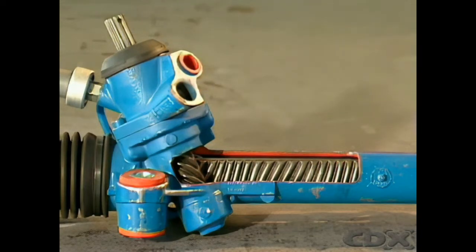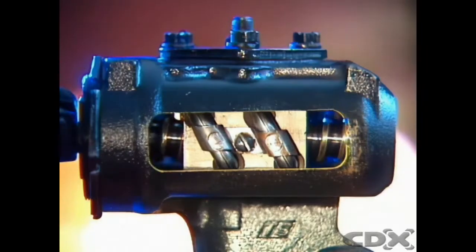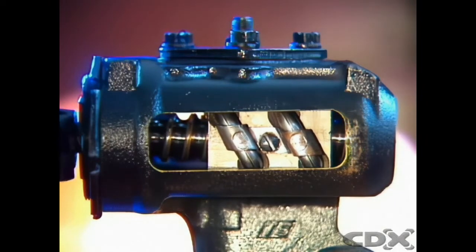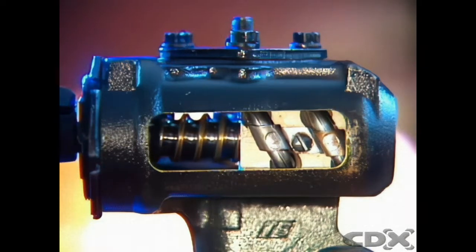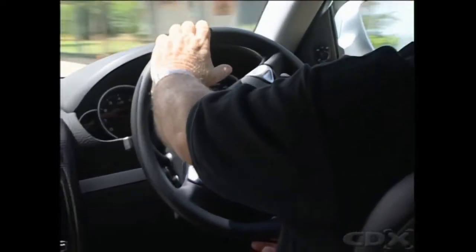There are two basic types of steering boxes: those with rack and pinion gearing and those with worm gearing. In both cases, the gearing in the steering box makes it easier for the driver to turn the steering wheel and hence the wheels.